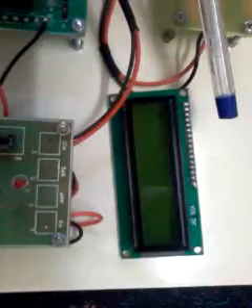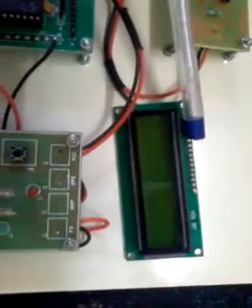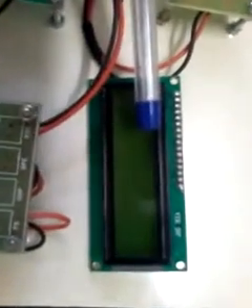A 14-pin access is provided having 8 data lines, 3 control lines and 3 power lines. The second pin is for VCC, the third pin is for VEE, the fourth pin is for reset, the fifth pin is for read or write, and the sixth pin is for enable. D0 to D7 are the 8 data pins, and they are used to send information to the LCD to read or control the contents of the LCD's internal system.